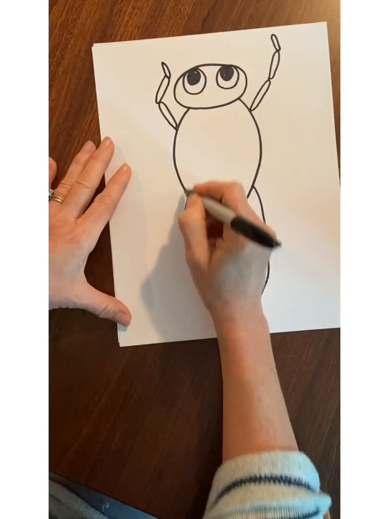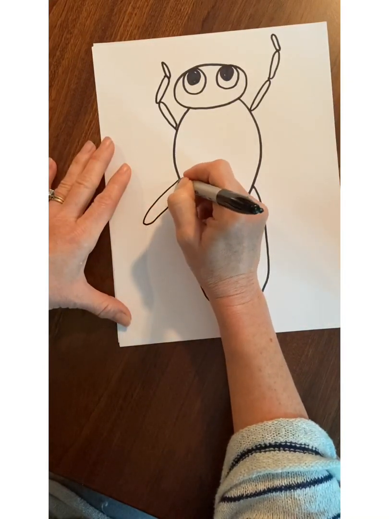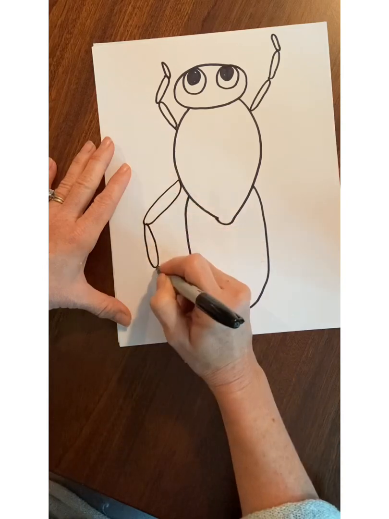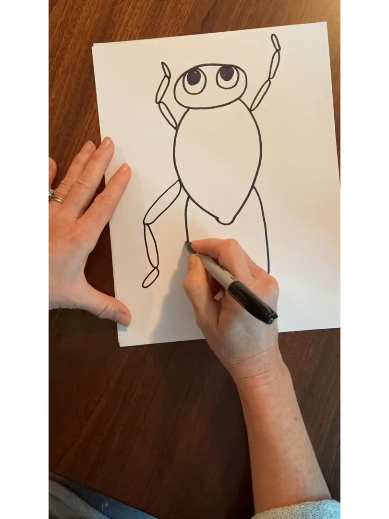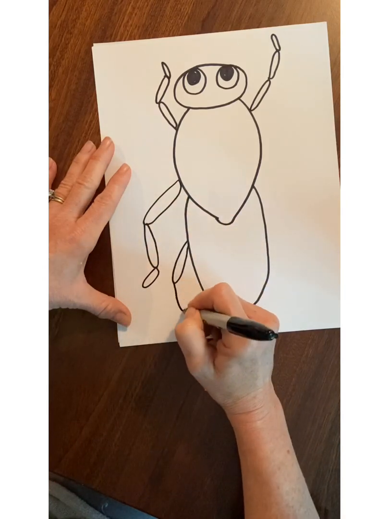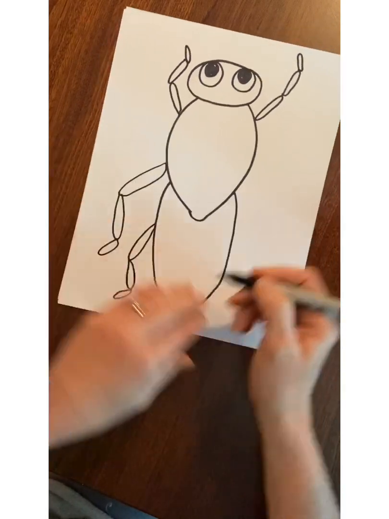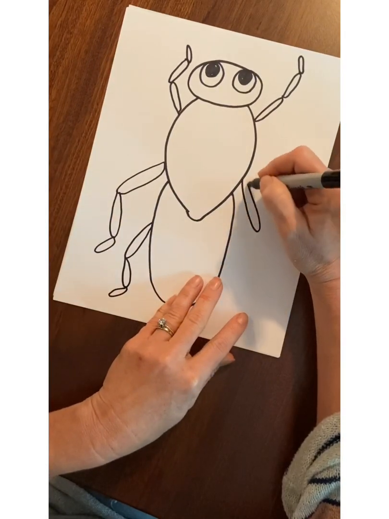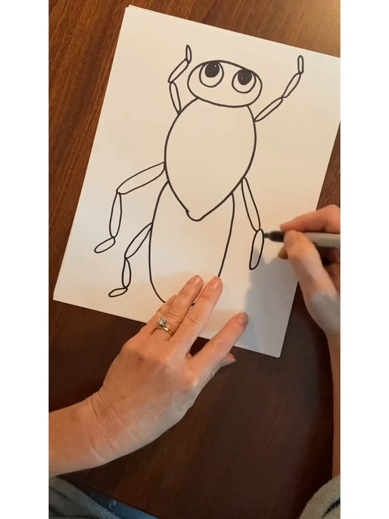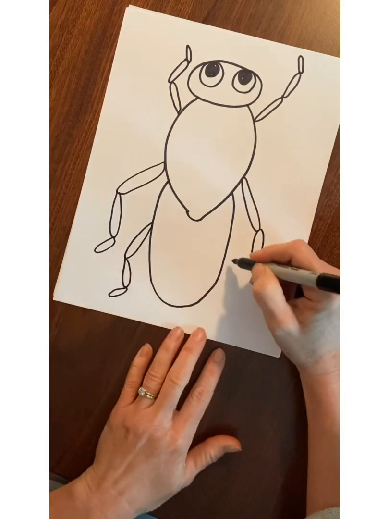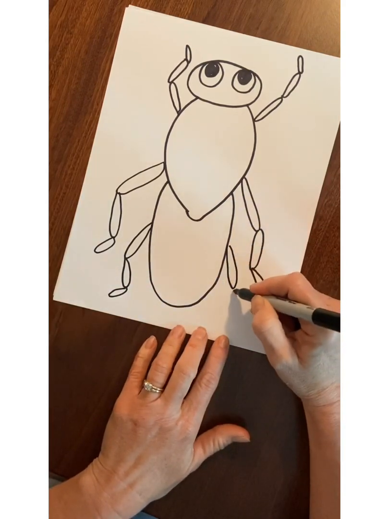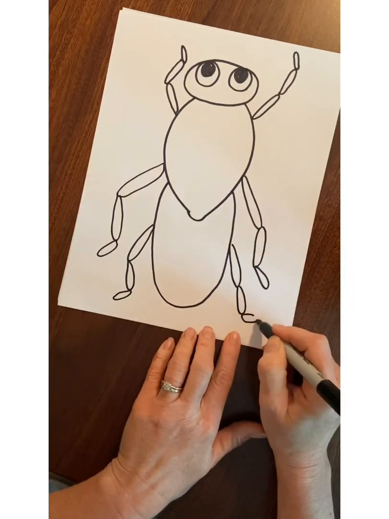So I'm going to jump down here, and because these are his bottom legs, I'm going to make them bigger. I have room, so why not? I have to add at least 6 legs. So 1 oval, 2 oval, 3. And then I need 1 more leg made out of 3 ovals.